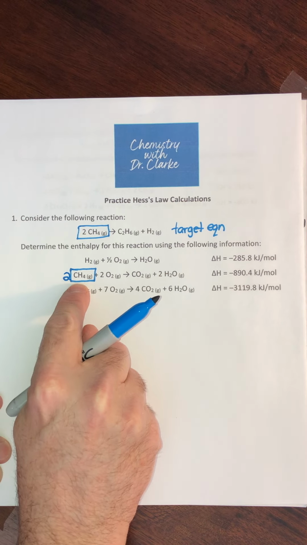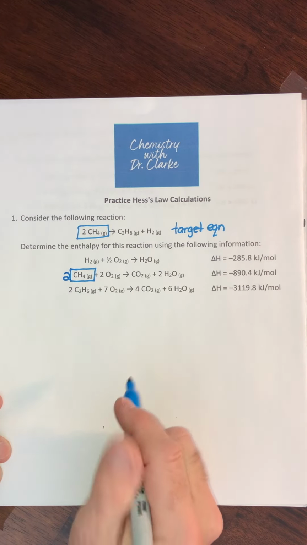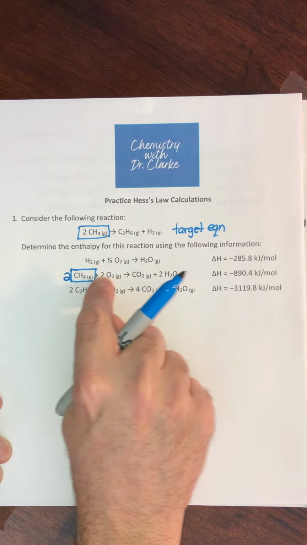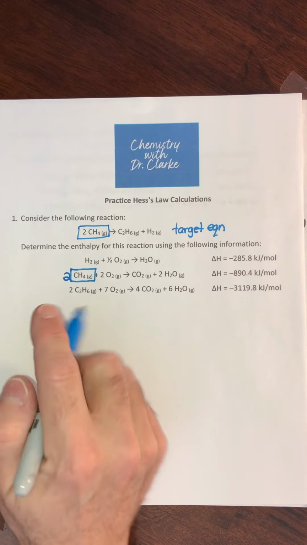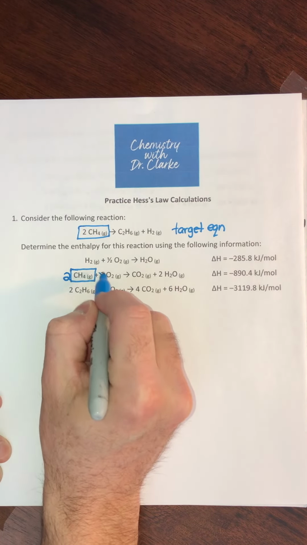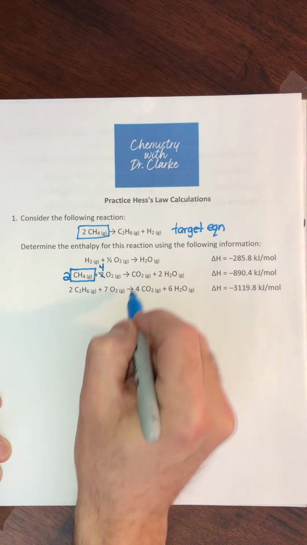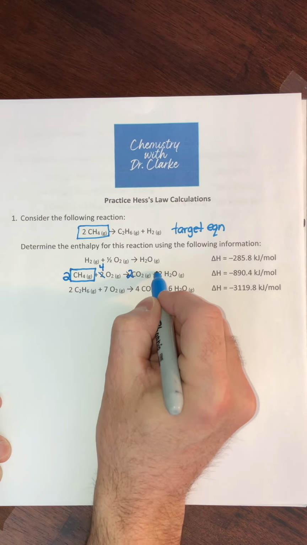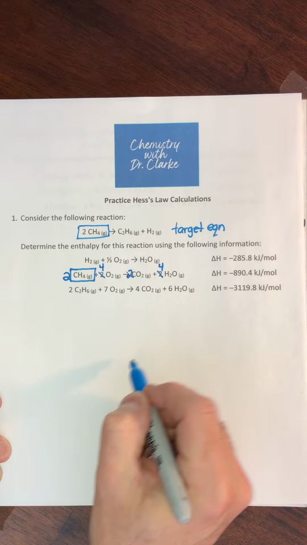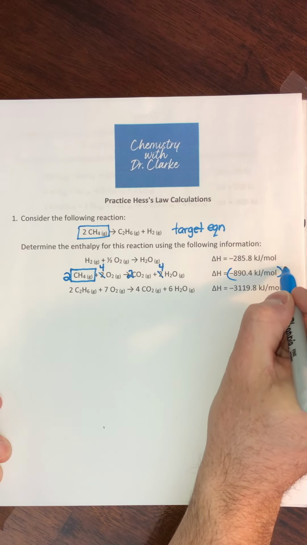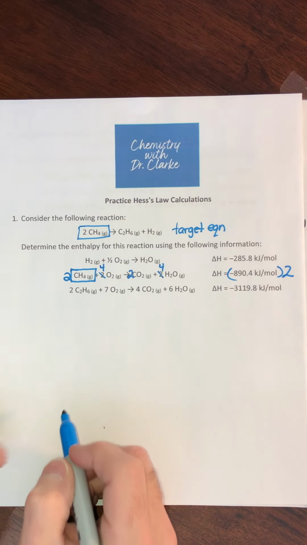But if you're going to change one piece of this equation, you are going to have to change it all. So you're going to multiply everything by 2. So you had 1 and now it's 2. 2 times 2 is 4. 2 of those. 2 times 2 is 4. And you're going to multiply this by 2.